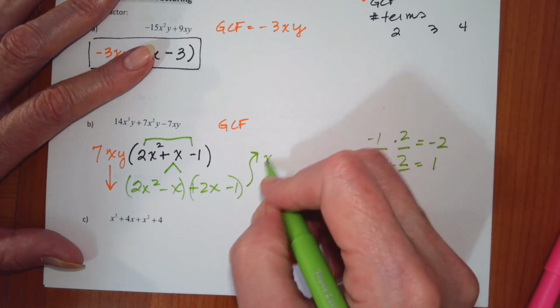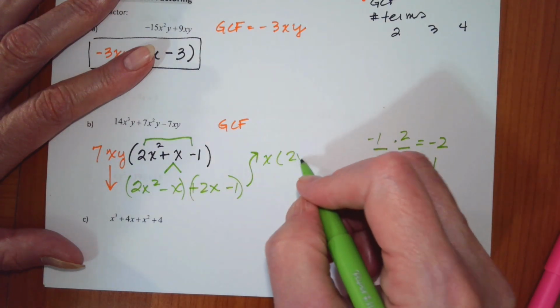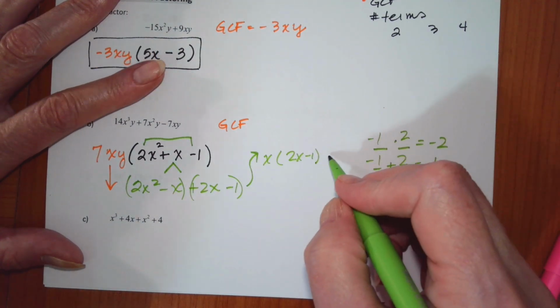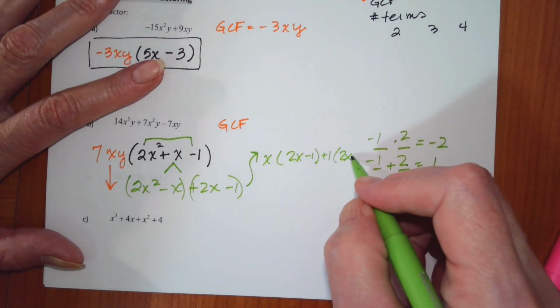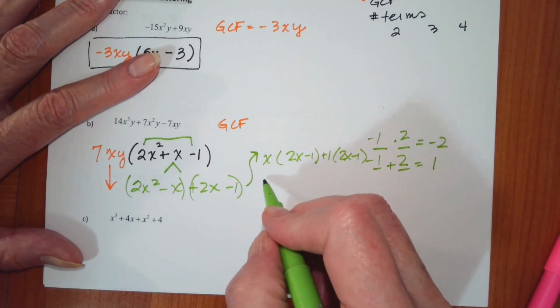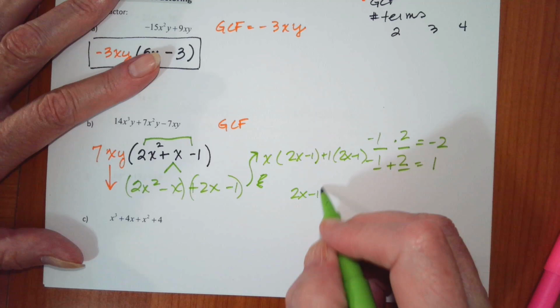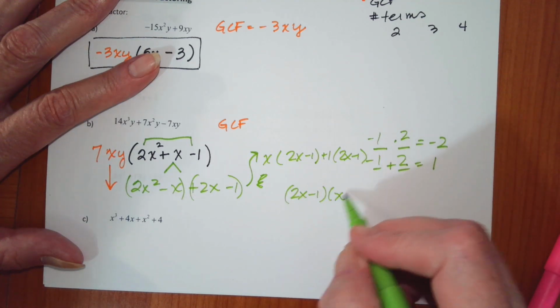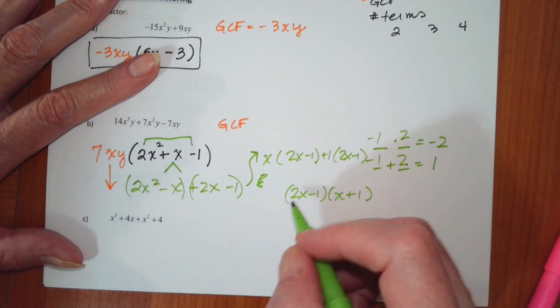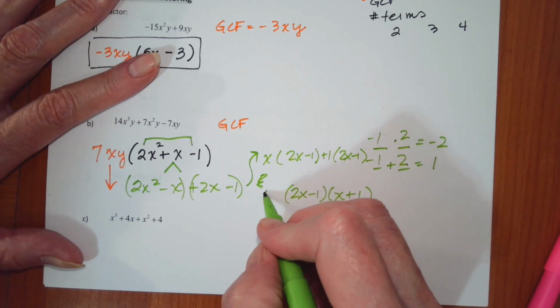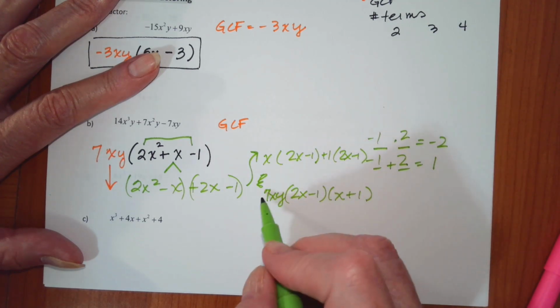So this gives me x times 2x minus 1 plus 1 times 2x minus 1, which gives me, I'll write it down here, 2x minus 1 times x plus 1, and include my GCF of 7xy.